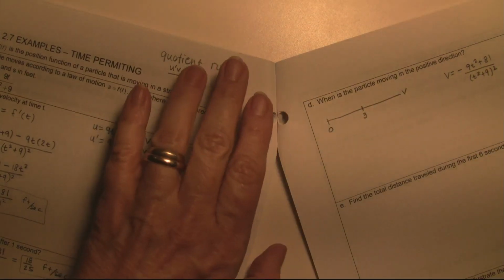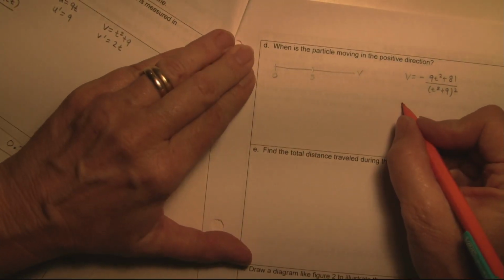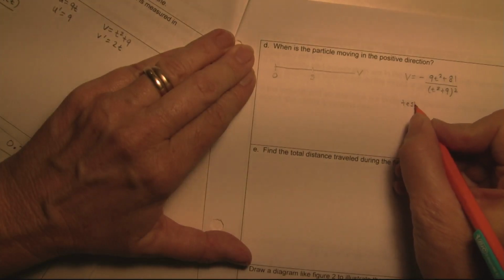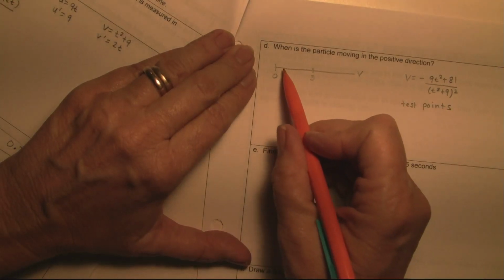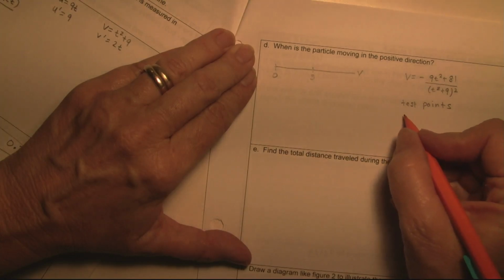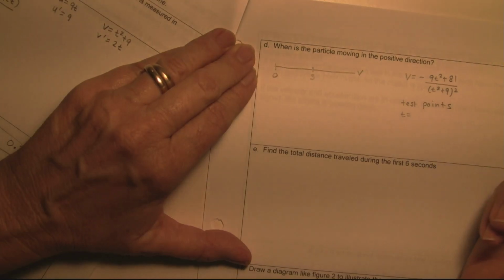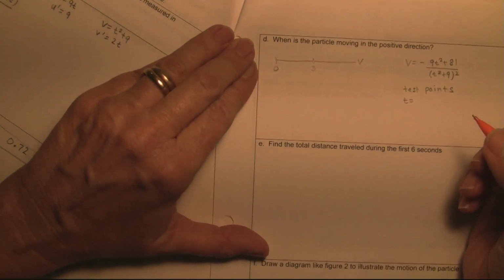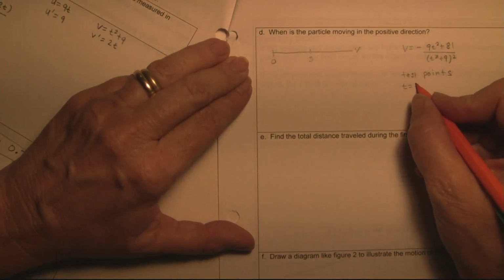And what I'm going to do is test points, is my plan. I have the region over here between 0 and 3, and I plan on testing in that region, testing 1 or 2. Any value in that region would be good, and so I think I'll test 1.